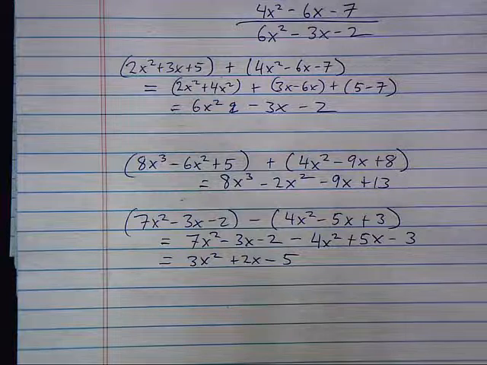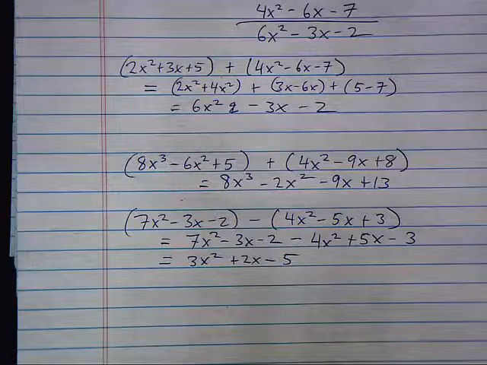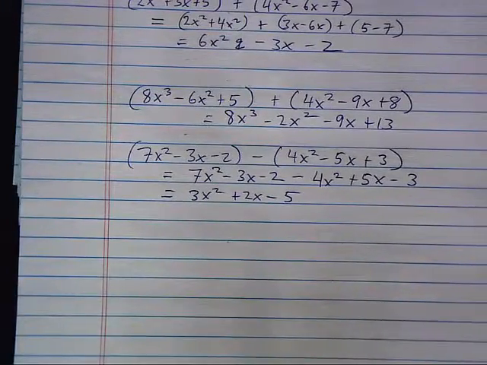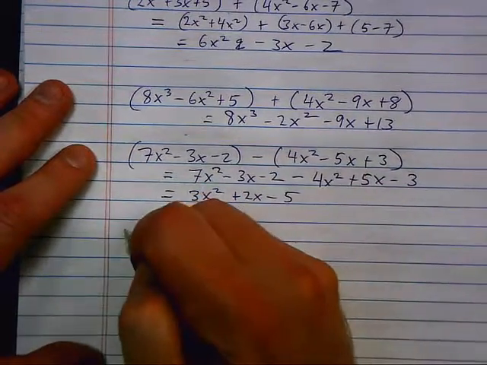Questions on that one? All right, so that's adding and subtracting polynomials. So far, did I lie to you? Is this the easiest thing we've done so far? I think so far. How about multiply polynomials?